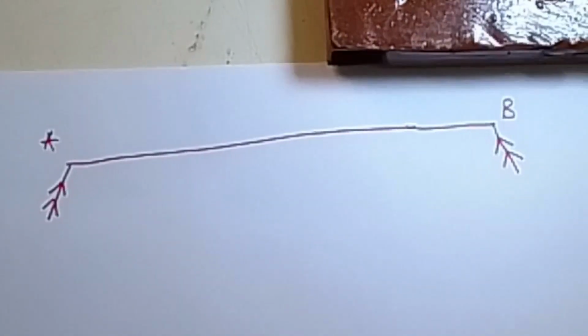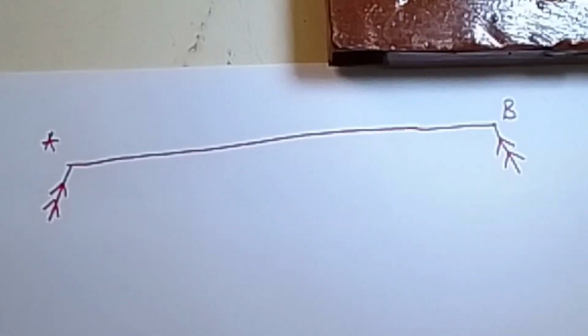So we have our distributor AB as shown there, and it is having feeders at point A and point B. Now at point A, they are telling us the potential at point A is maintained at 230 volts.